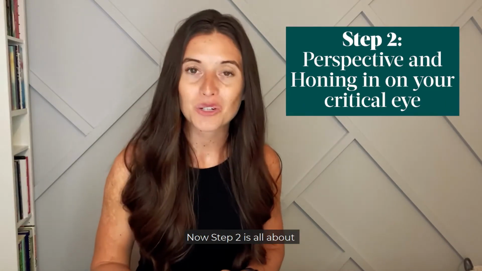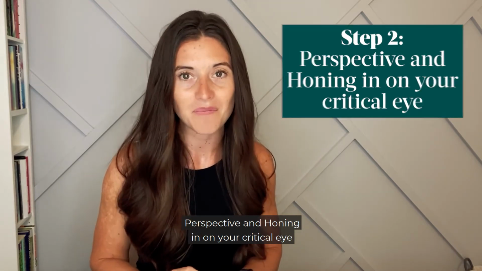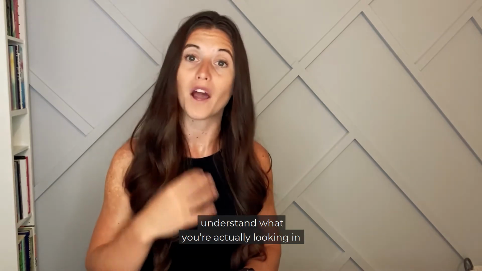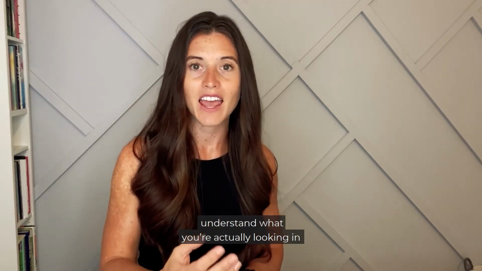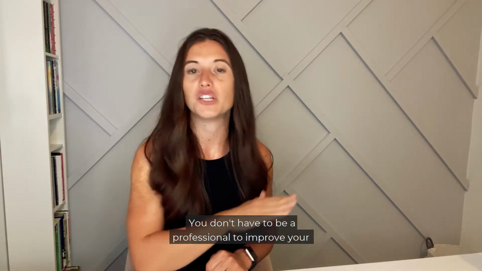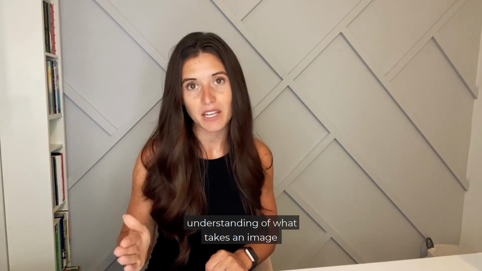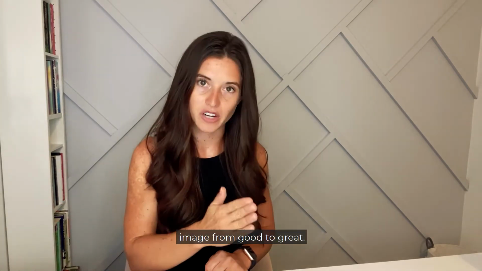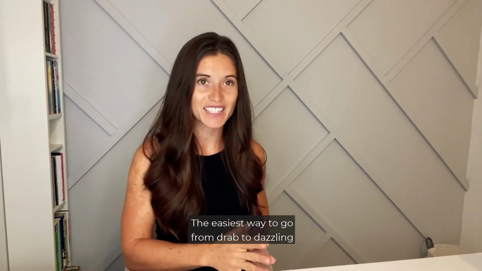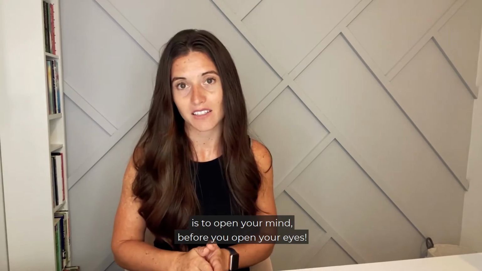Now, step number 2 is actually all about your perspective and honing in on the critical eye. A great way to be a better photographer is to first understand what you're actually looking at and what you're looking for and how to actually describe it. You don't have to be a professional to improve your understanding of what takes an image from good to great. The easiest way to go from drab to dazzling is to open your mind before you open your eyes.